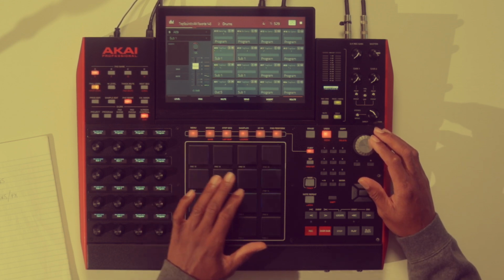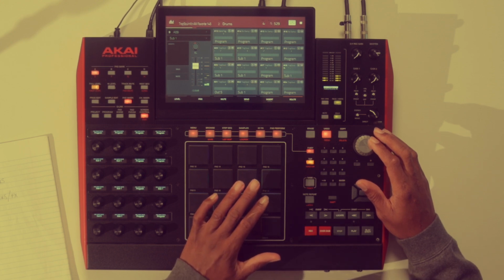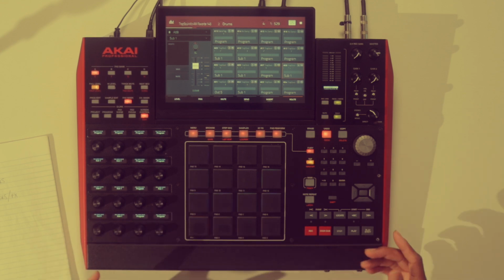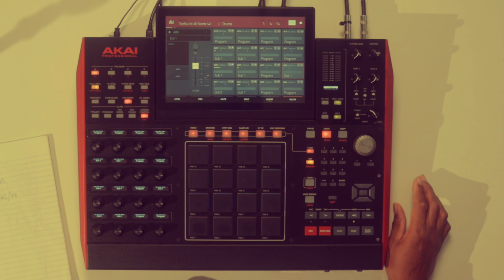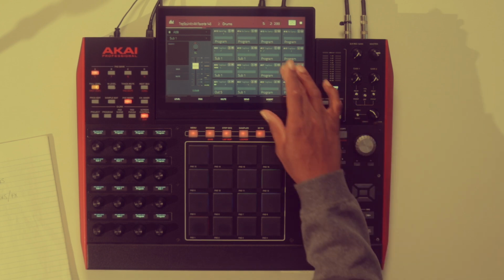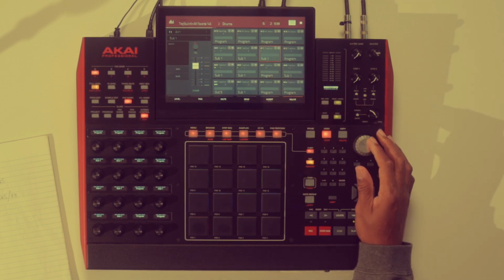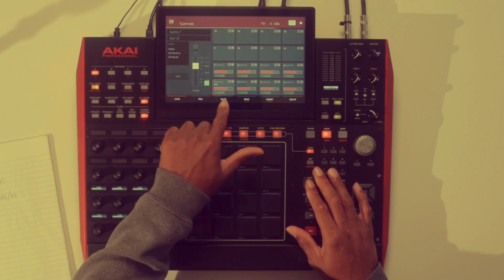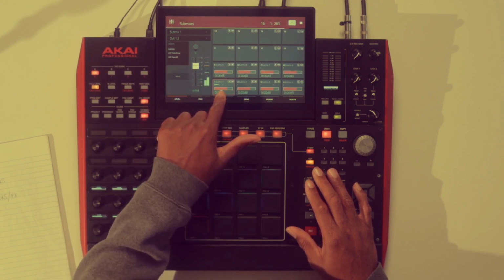Pretty much all of our percussion is going to go through Submix 1. All right, so let's see what it sounds like. Let's send that through there too, to the Submix. You can see that those sounds are coming through this Submix right now.